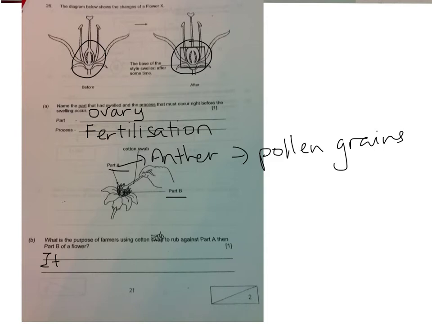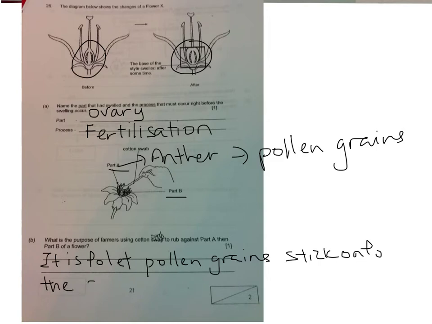It is to let pollen grains stick onto the stigma. So in this case, this cotton swab here is actually like the bees and the butterflies, which help to fertilize the flower.